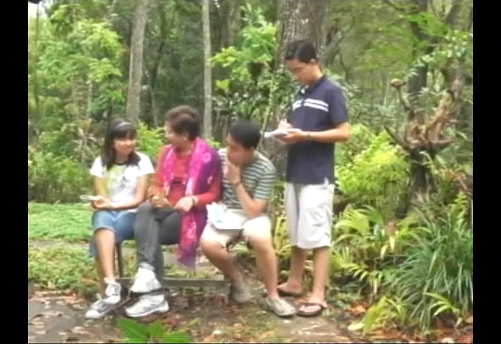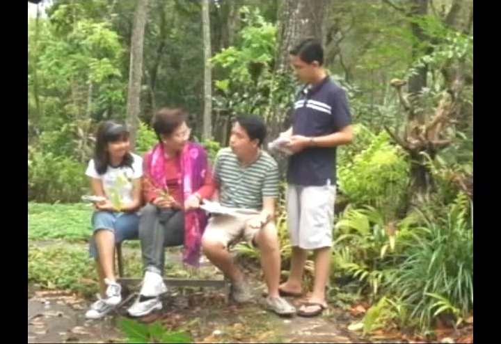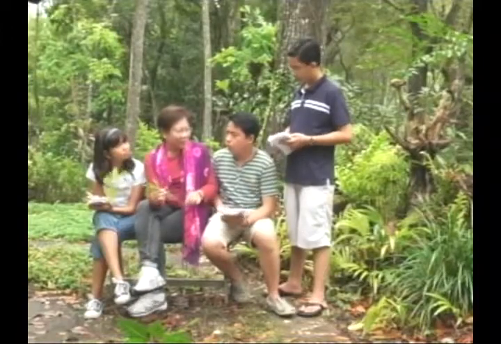Wow, the roots are as organized in structure and function, just like the leaves. Ma'am, do roots have any other function aside from support, absorption, and storage of food? Some roots have specialized functions. These are called the modified roots or the specialized roots.